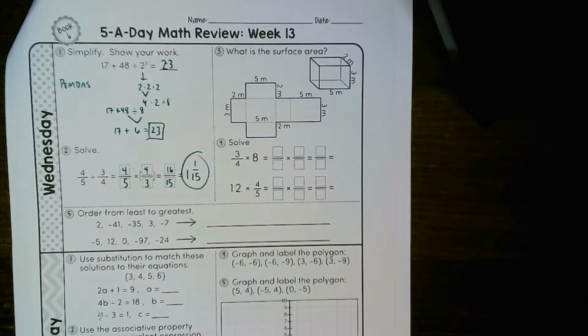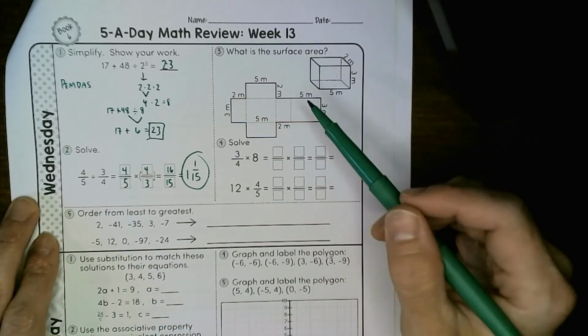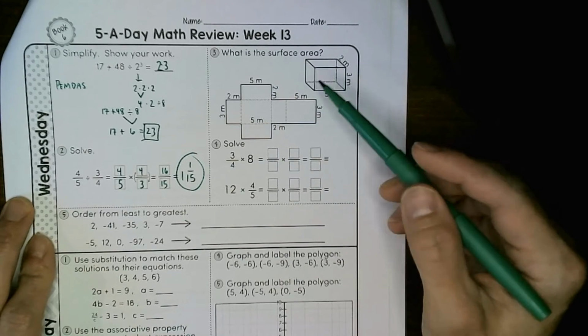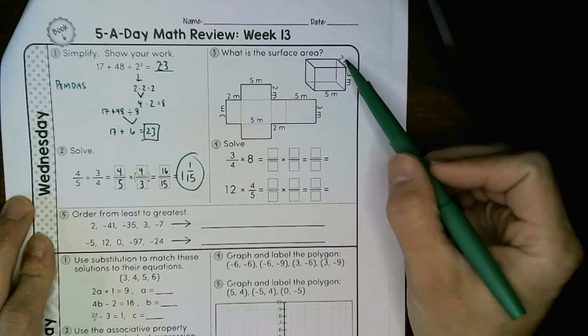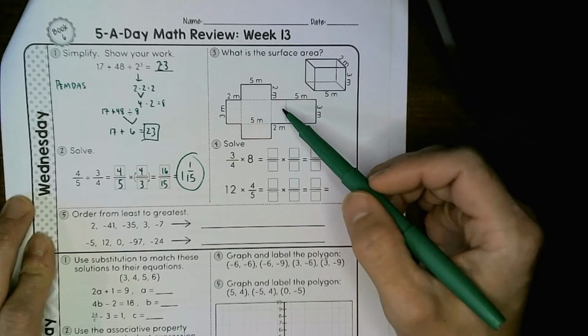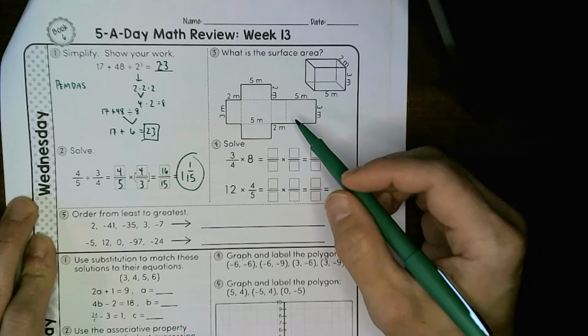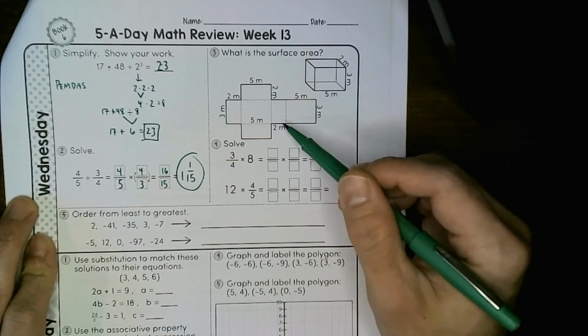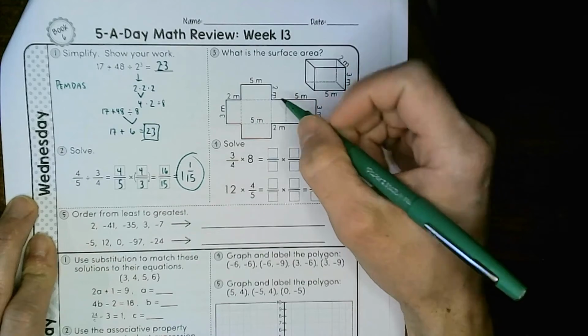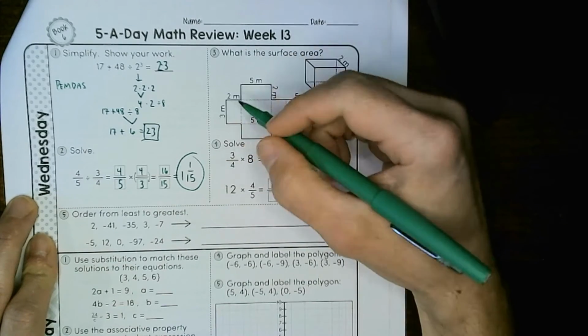All right. Problem number 3, we are given a little rectangular prism or a box. Here are the dimensions for it. They've labeled them on the box here, and they've also drawn a net for us, which will really help us as we find the area. So all we have to do for this net is just find the area of each of these rectangles. And the measurements are given to you. So remember, it's always going to be base times height.